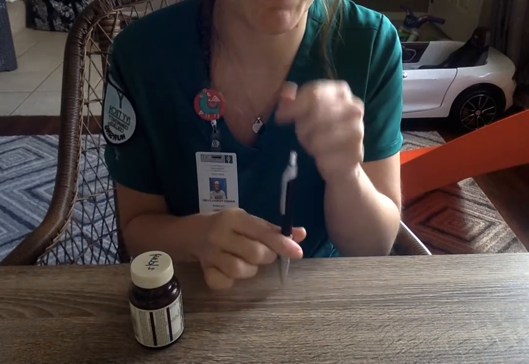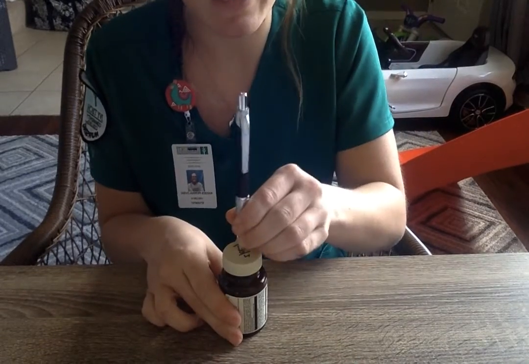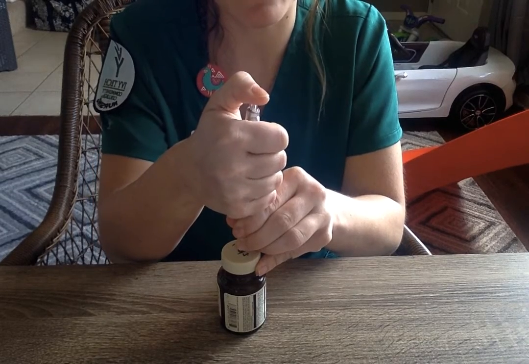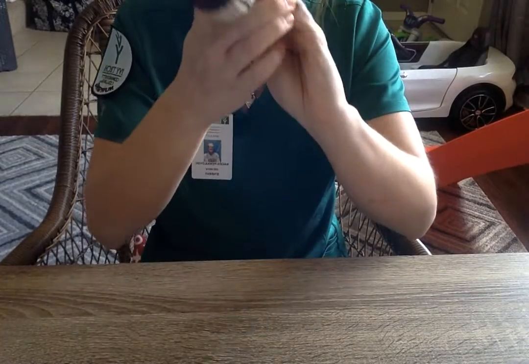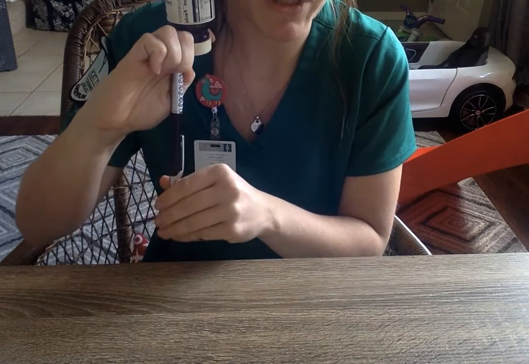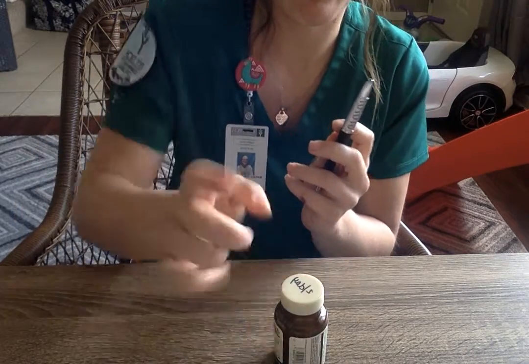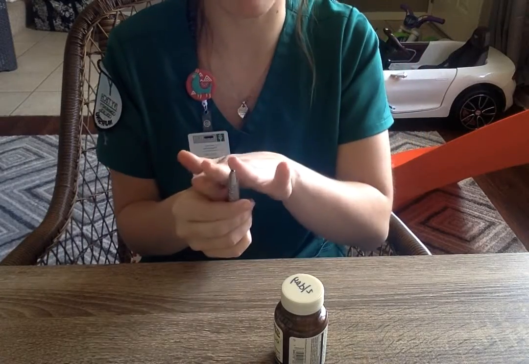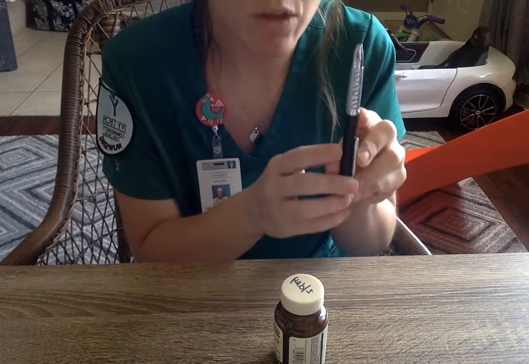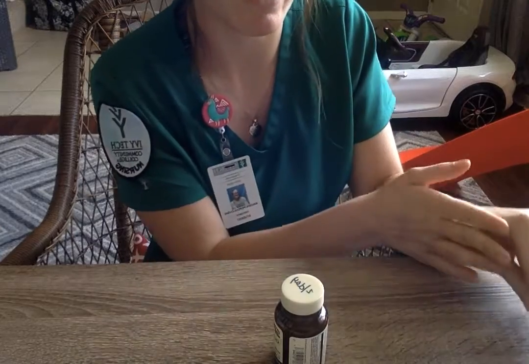So like I said, I'm going to pull back 6 units of air. I'm going to go ahead and dart it into the vial, push it. I'm going to push the 6 units of air into my vial. I'm going to flip it upside down like so, and then I'm going to pull back 6 units of insulin. Then I'm going to safely cap and label and date and make sure that I know that this is my Humalog, which is my subcutaneous, which is my insulin, and I have it ready to go next to me.